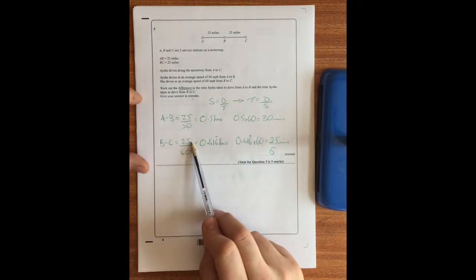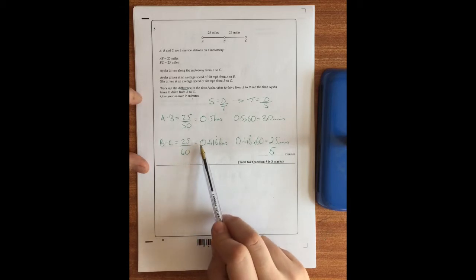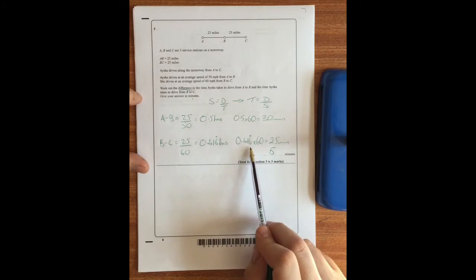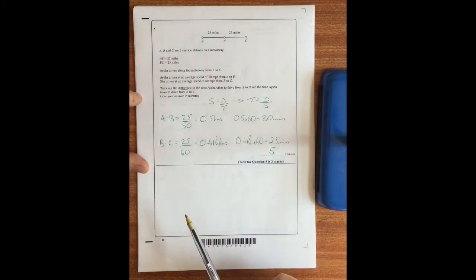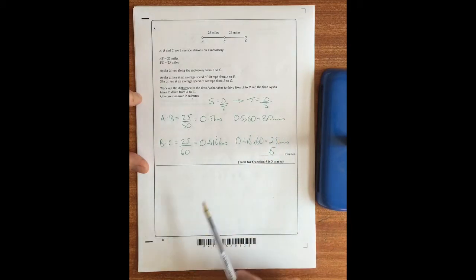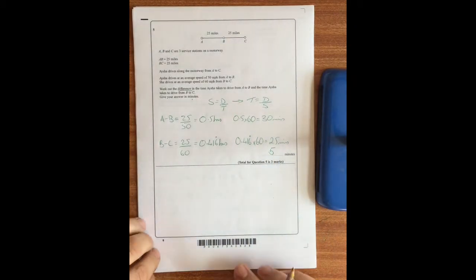From B to C, 25 miles, but at 60 miles per hour, is 0.416 recurring hours. Again, if we multiply that by 60, leave that in your calculator so you don't have to put it back in. We get 25 minutes. The difference, therefore, is 5 minutes. You get 1 mark for each of these.